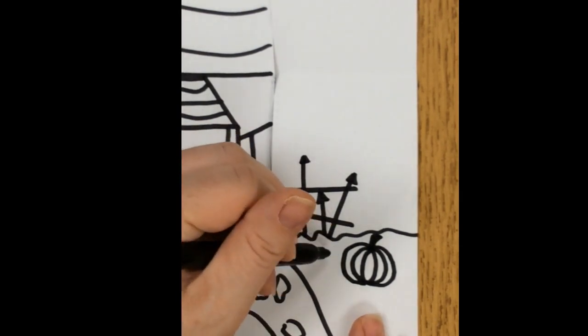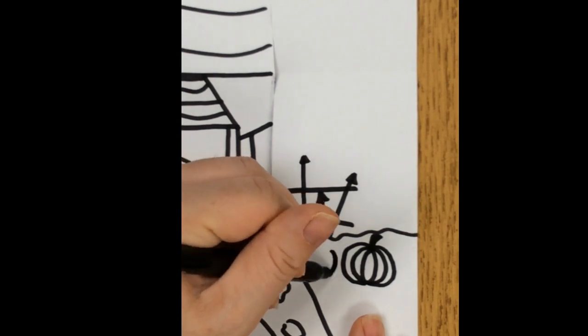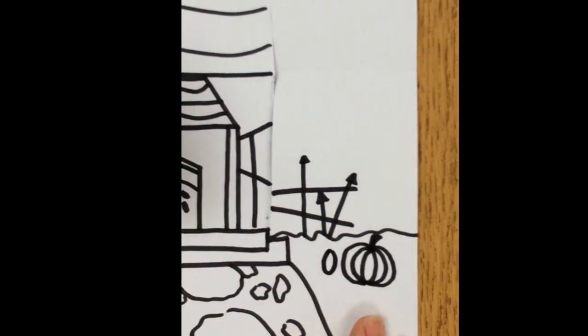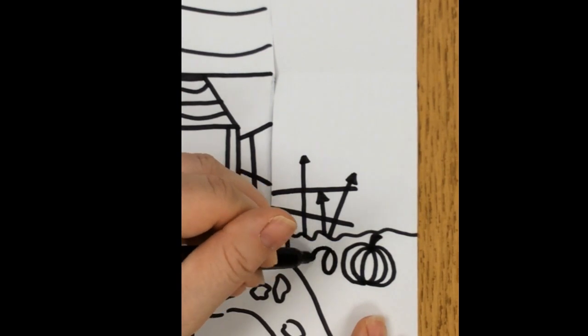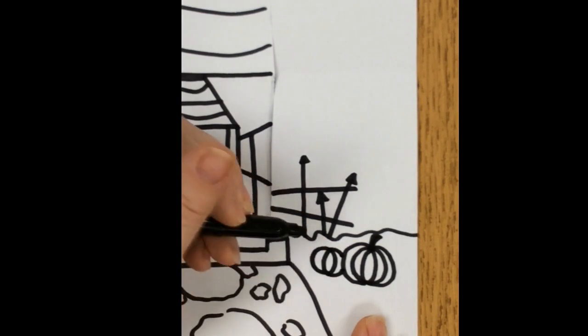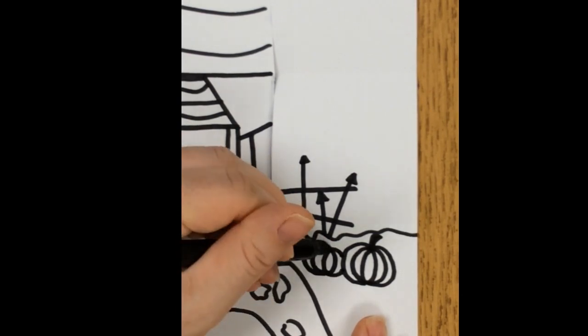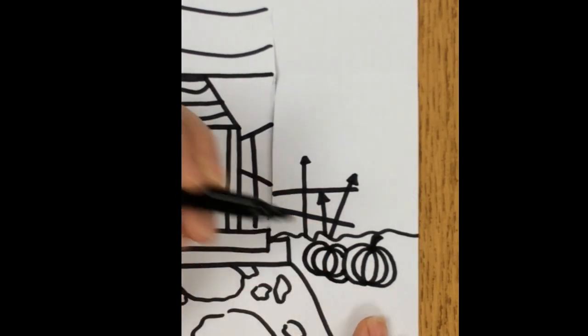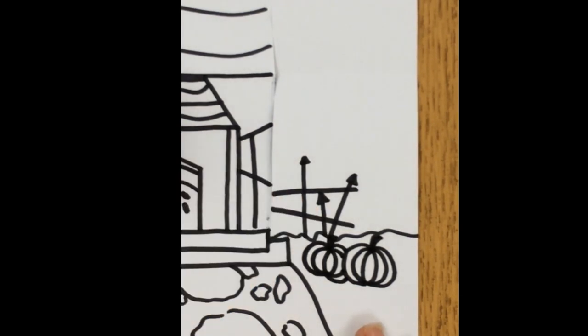If you want a pumpkin behind it, do another oval. Go from the top and make an angle, kind of like a backward C. And you can keep making it bigger and bigger until you get your other pumpkin.